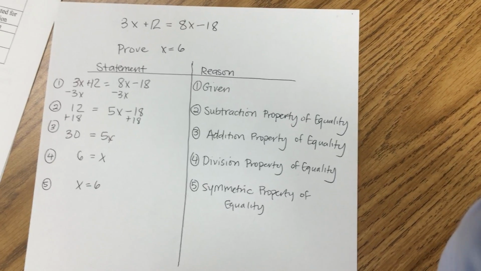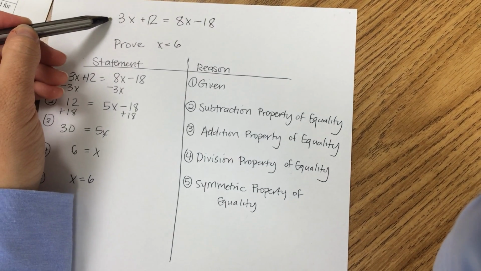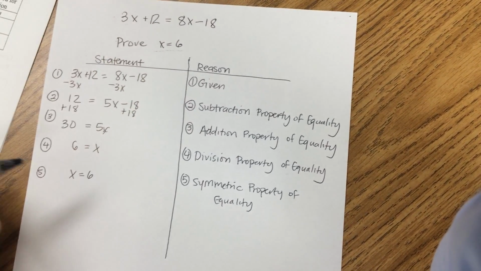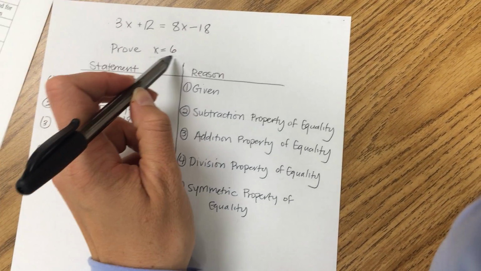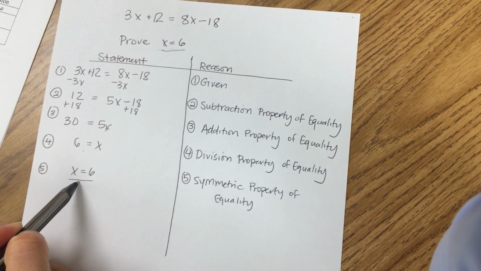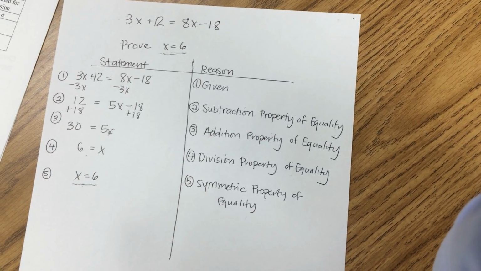So there's my basic 2-column proof. I started with a given statement, and here's what I was asked to prove. You'll notice that the last line of my proof is exactly the prove line. Do you see how I got really close right here, but I still had to add one more line to make it look exactly like the prove line?